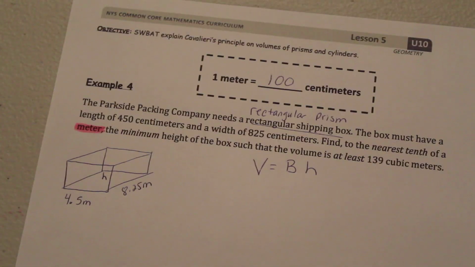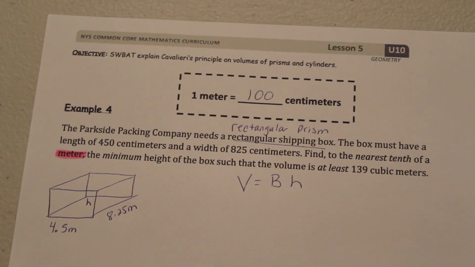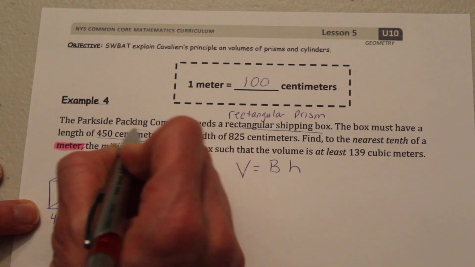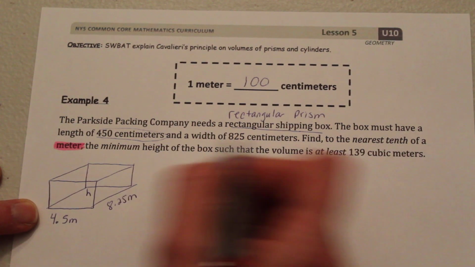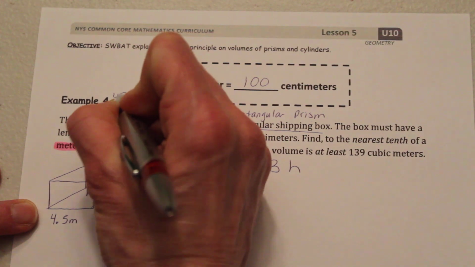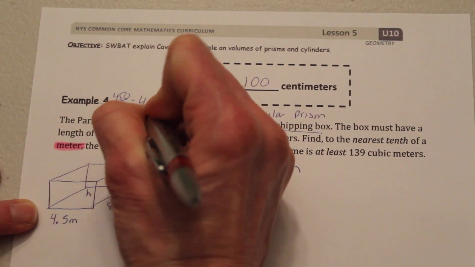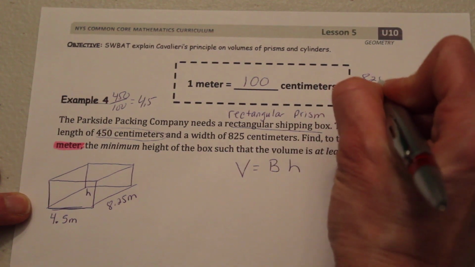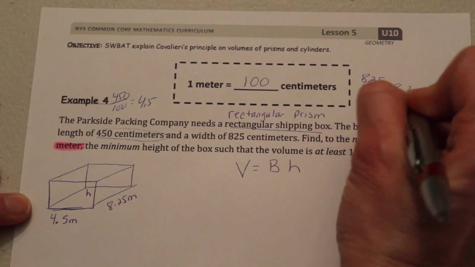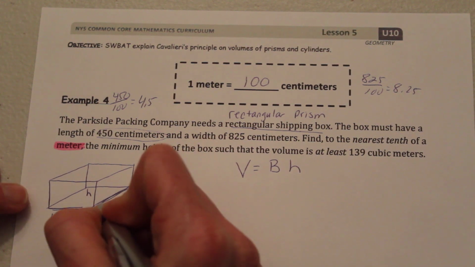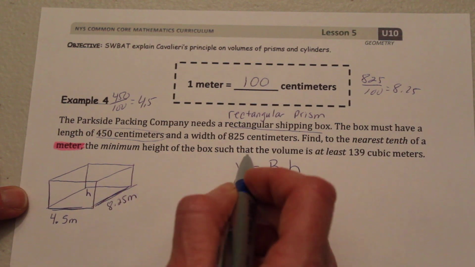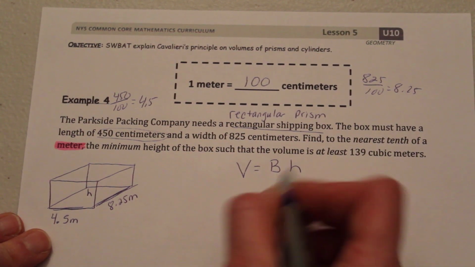All right, we've got one more to go before you guys do your independent practice. And here we go. 1 meter is equal to 100 centimeters. So notice here, this was 450 centimeters, but they wanted our answer to the nearest meter. So I'm going to take 450 divided by 100 to get 4.5. That's where this number came from. And 825 divided by 100 is 8.25. That's where I got this number to be my length. All right, they want, to the nearest tenth of a meter, the minimum height of the box so that the volume is 139 cubic meters.